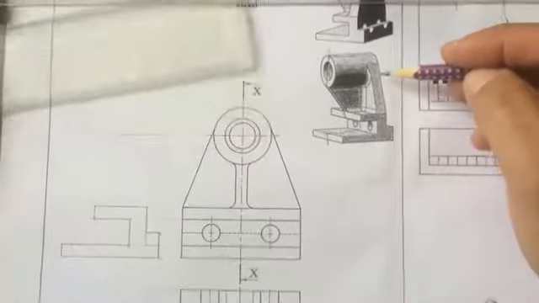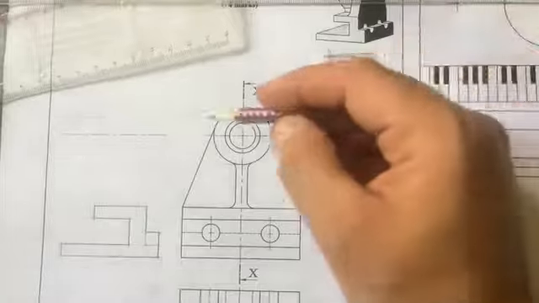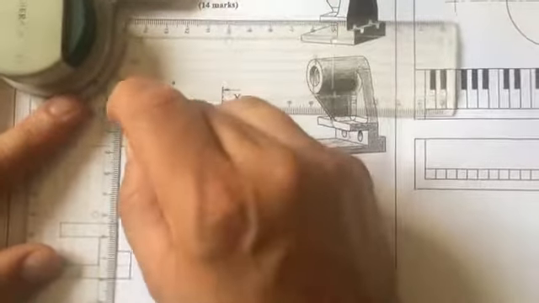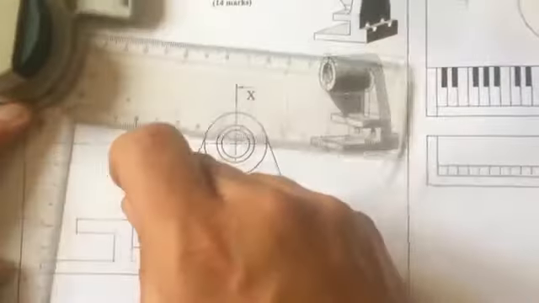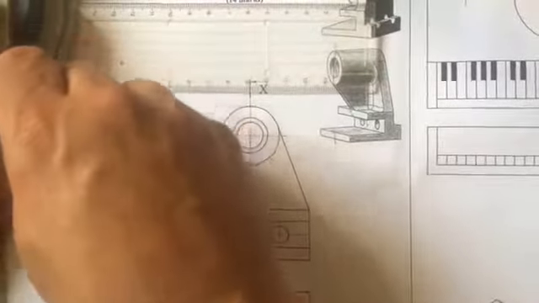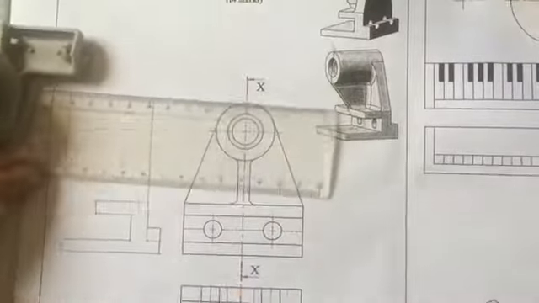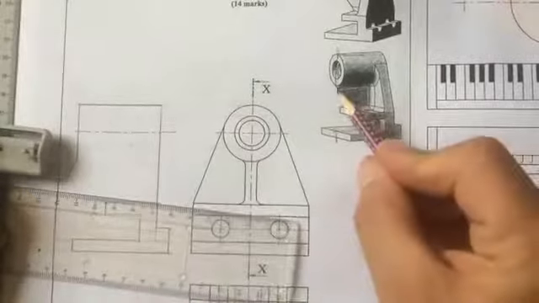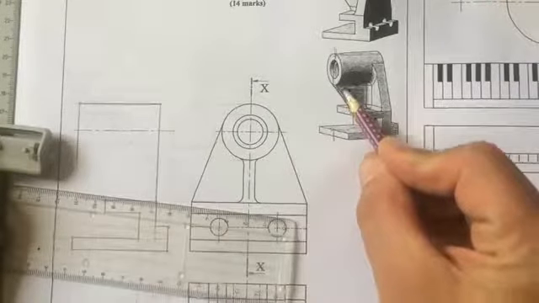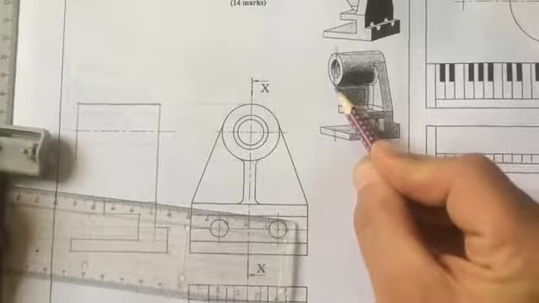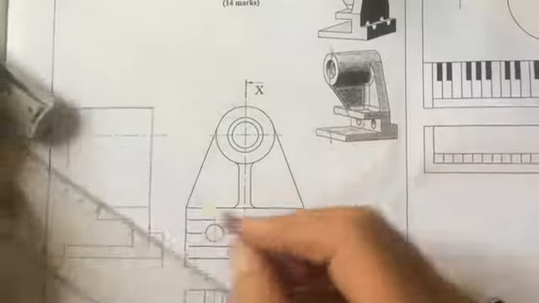I've got this web going up to the midpoint of the cylinder. The cylinder reaches from that line to the front line there. And then I've got this web, this piece of reinforcement joining the bottom part of the cylinder there.